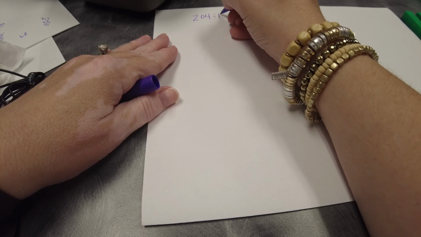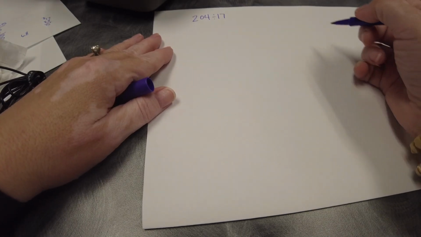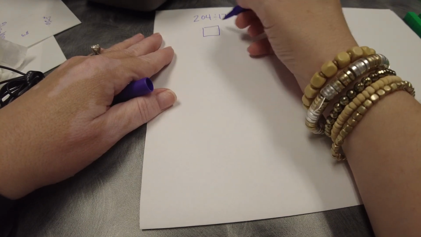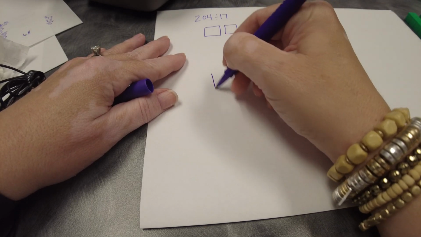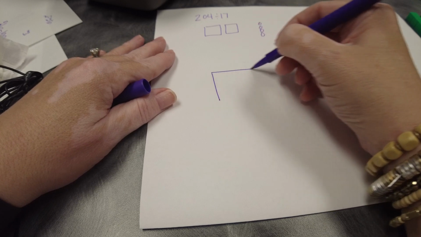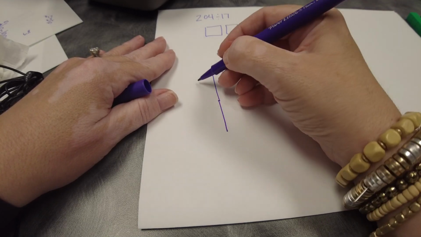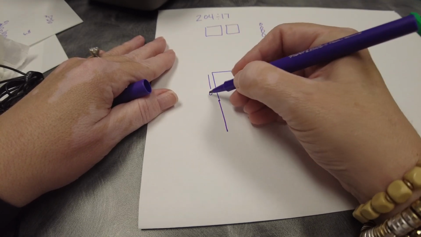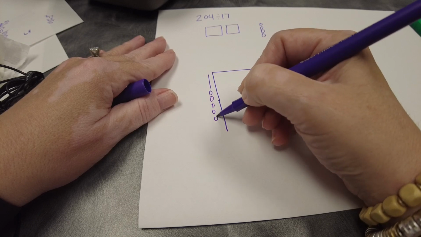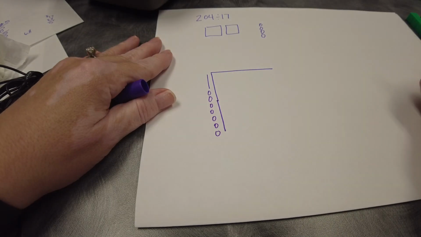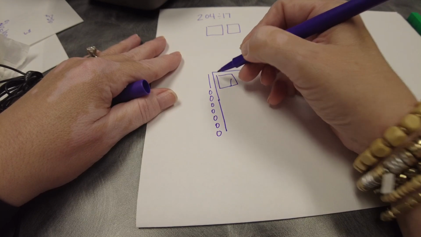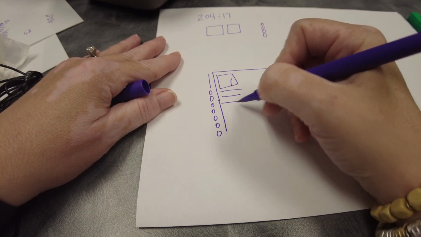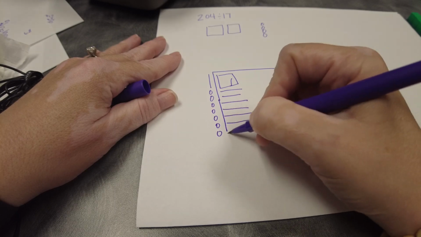204 divided by 17. I'm going to start by drawing my 204. I'm going to draw my area model, and I'm going to draw my 17. So I'm going to have my 10, 11, 12, 13, 14, 15, 16, 17. I'm going to start with my 100. 100, 10, 20, 30, 40, 50, 60, 70.